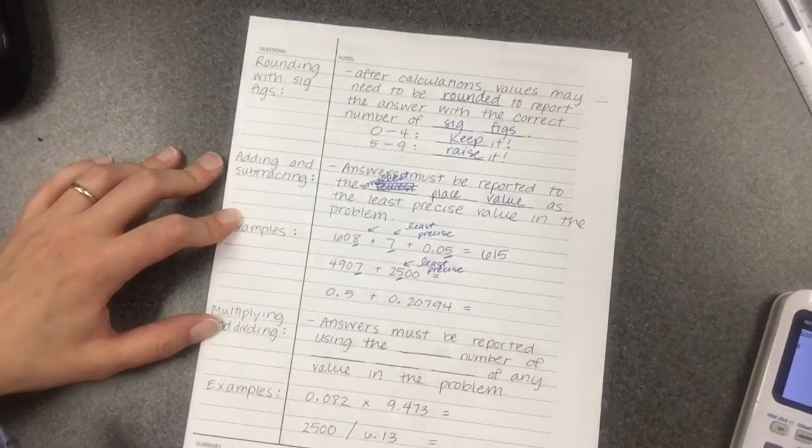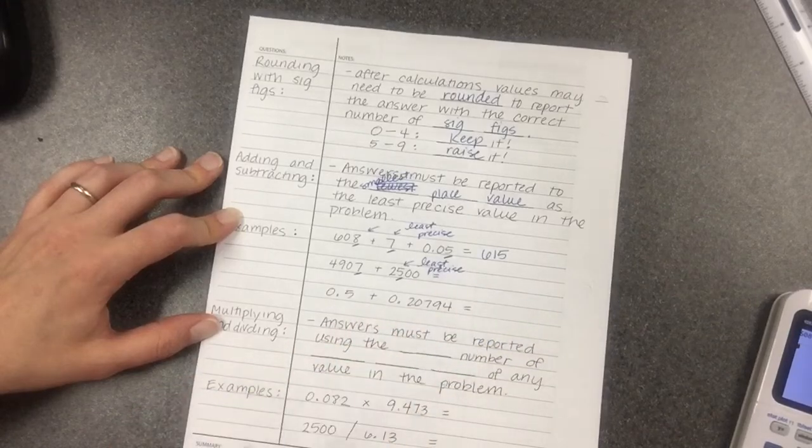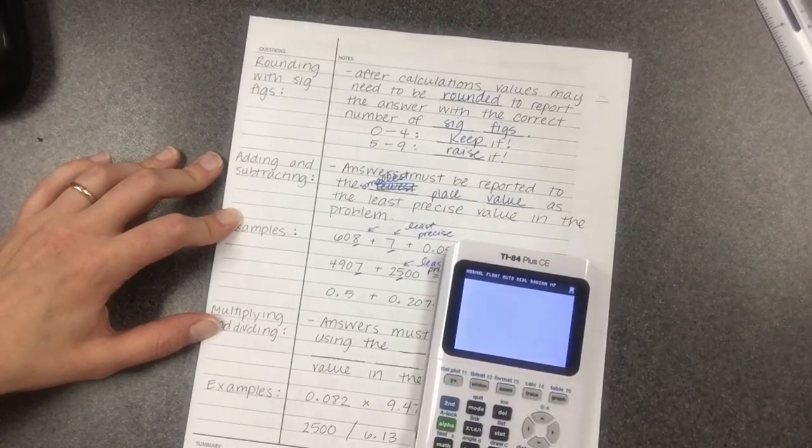Whatever piece of equipment this was, it only measured into the hundreds. It didn't go all the way down to 1. So whatever answer I get has to reflect the precision of my least precise tool. So this one is going to be rounded to the hundreds place. So I'm going to go ahead and add that in the calculator.